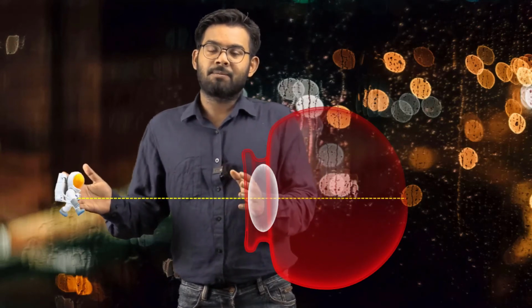The next important thing that we need is a screen for image formation. So let us bring a screen. This screen is called the retina, and this is where the image formation will take place. So now we have a lens, we have a screen called the retina. Let us bring an object also. Now the object is at some distance from the lens, and the image has to form at the screen.